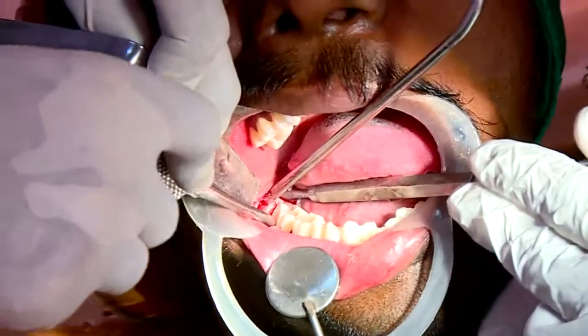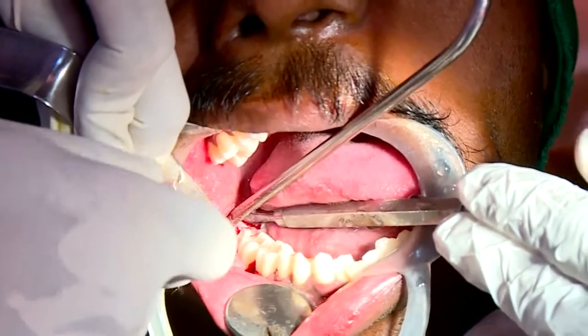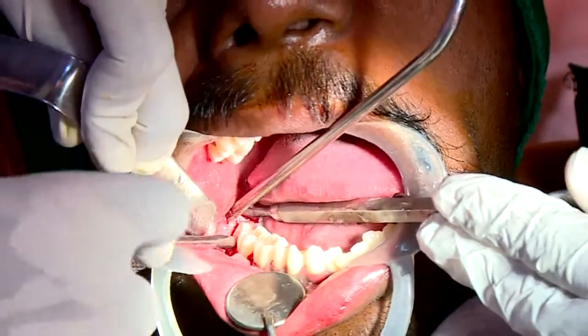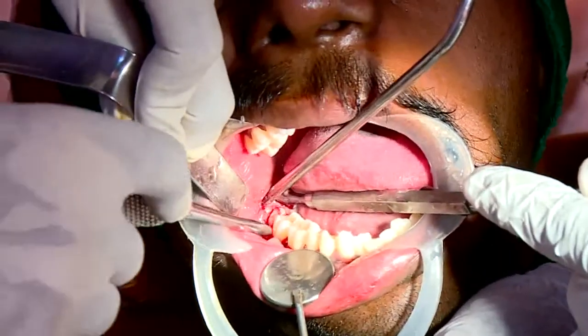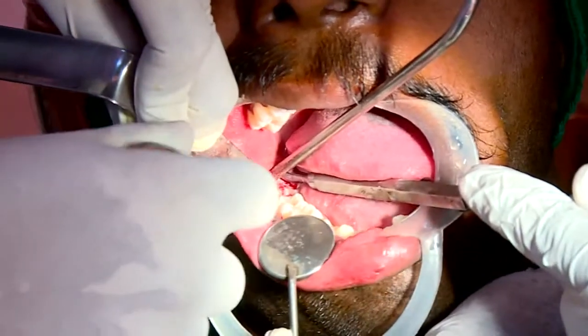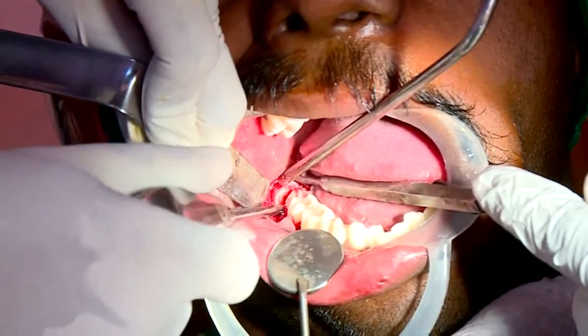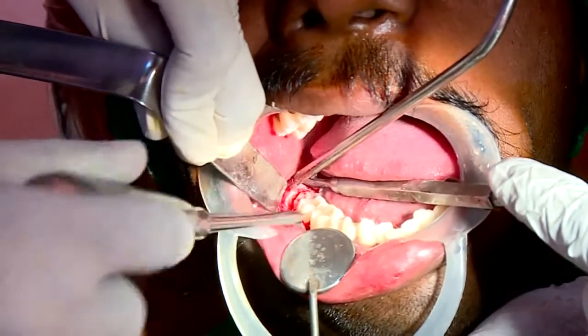Okay? Slowly, naturally, without being in any hurry, take the part of the crown that we have cut. You can feel some amount of movement in the tooth.